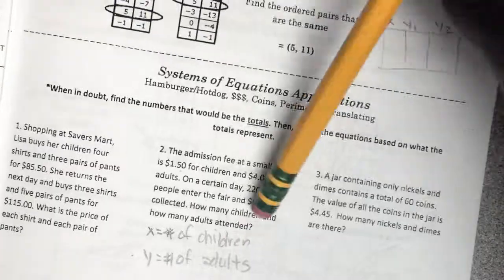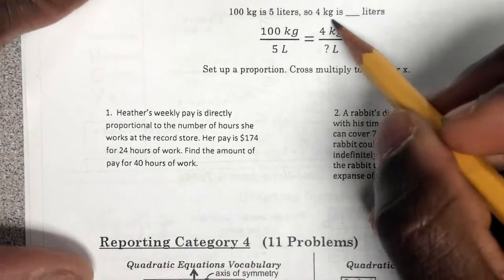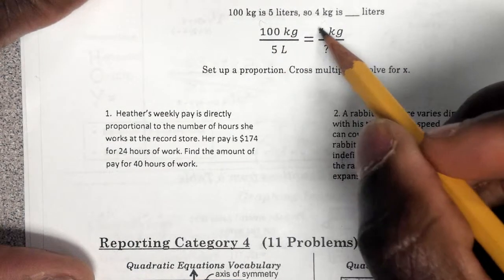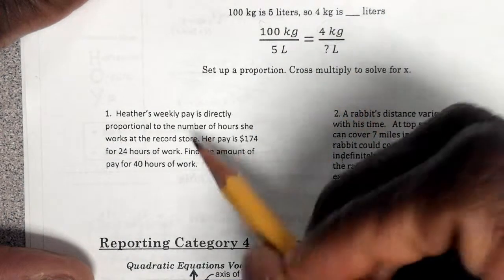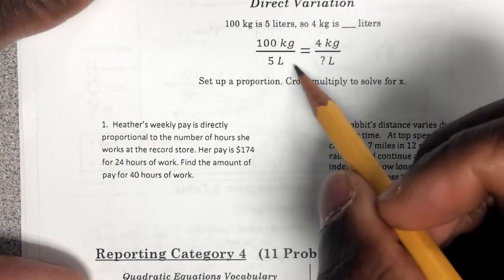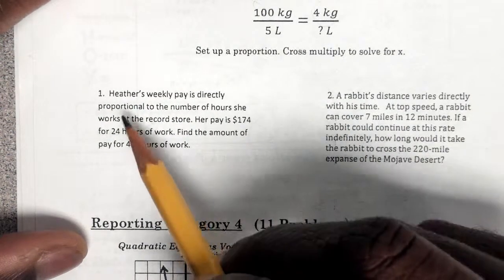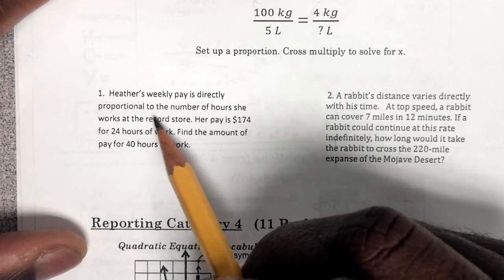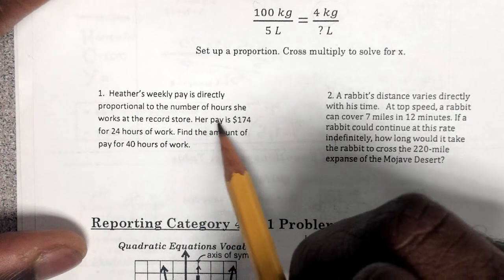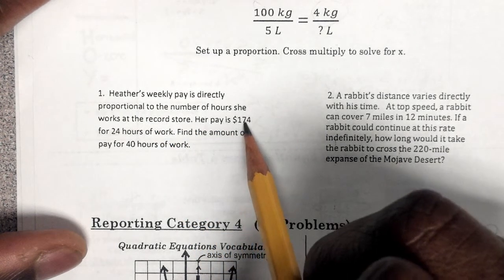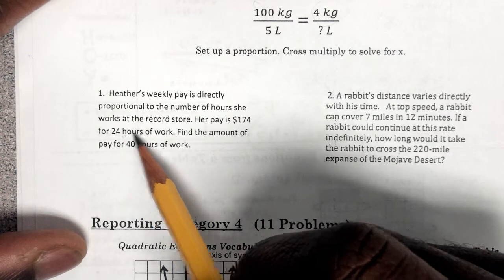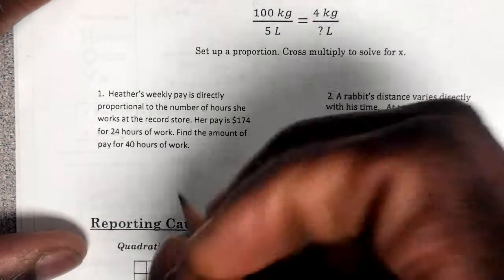Alright. And the last thing is direct variation, just setting up a proportion. Put the same parts in the same places. This could have been 100 over 4 equals 5 over x, or however, they just need to be the same parts in the same places. So if Heather's weekly pay is directly proportional, she gets paid $174 for 24 hours of work. Find the amount for 40 hours.